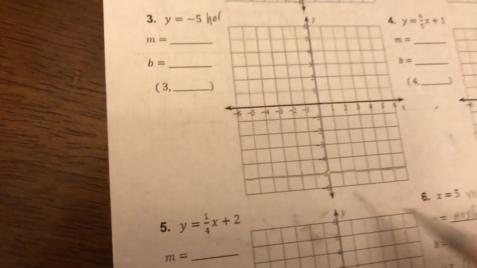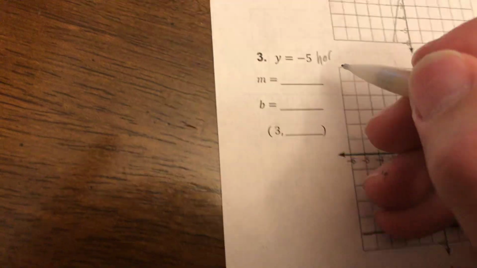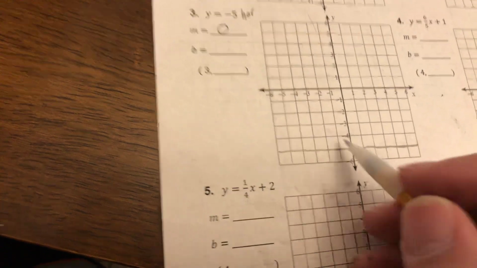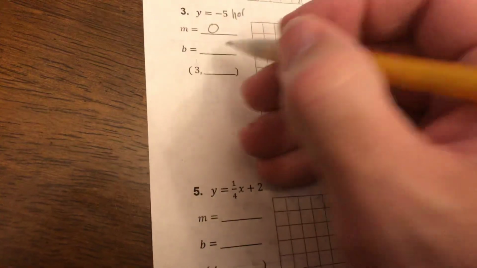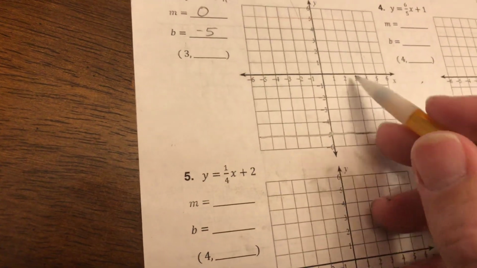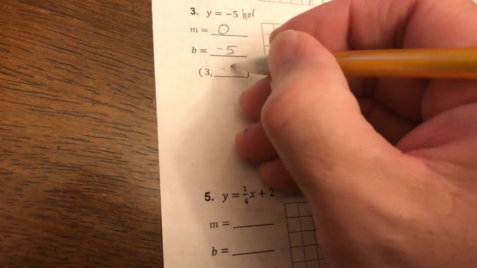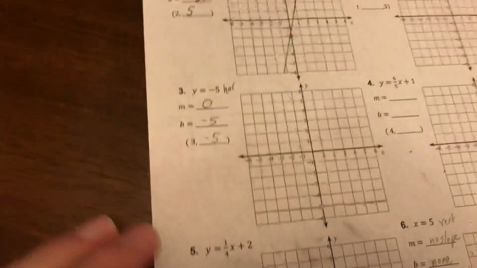And back here, the slope on this one is going to be 0, because horizontal lines have 0 for the slope, and the y-intercept is at -5, and the point (3, -5). There will be a point, just like that. So there's that one, and there's that one, and that should be enough to get you through the rest of those.